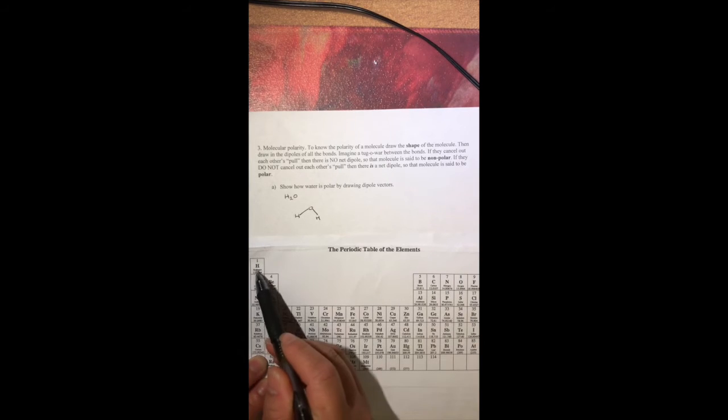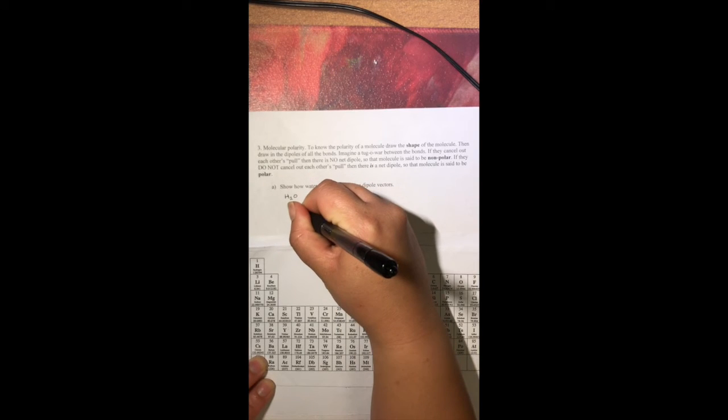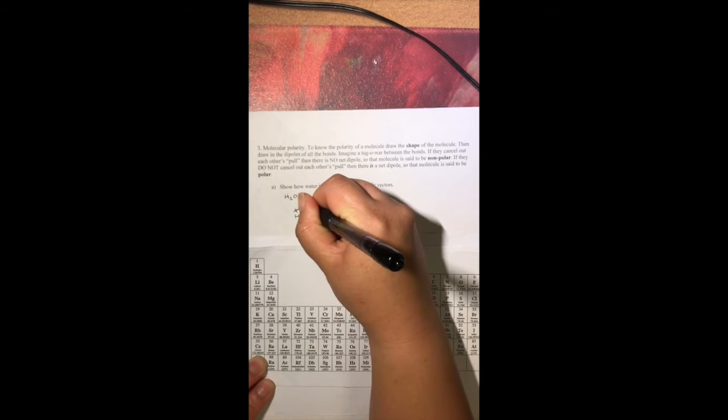Let's look at our periodic table and see which one has more electronegativity. Oxygen is more electronegative, so the dipoles from hydrogen go towards oxygen, and we would draw it out like this, with our arrow pointing to oxygen.